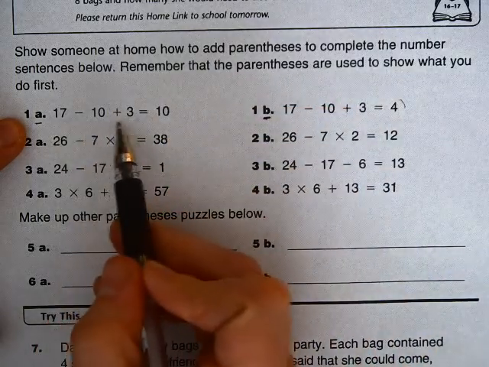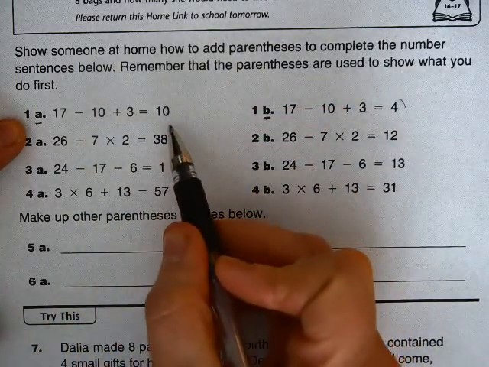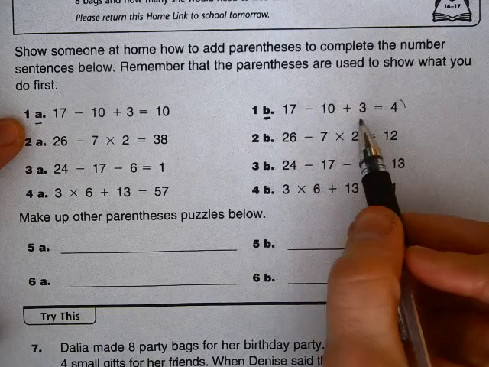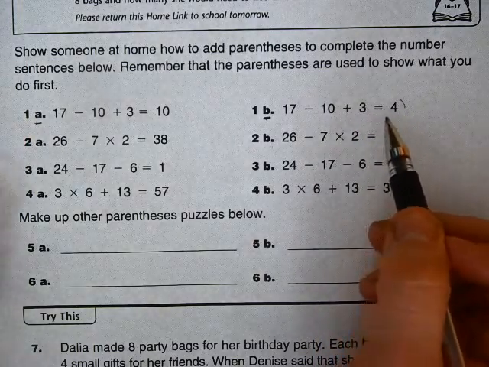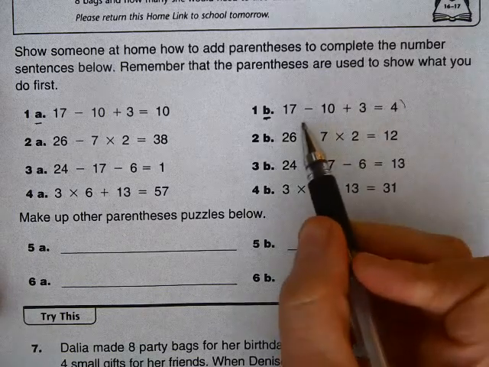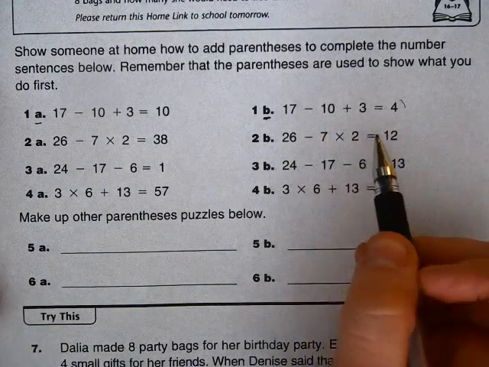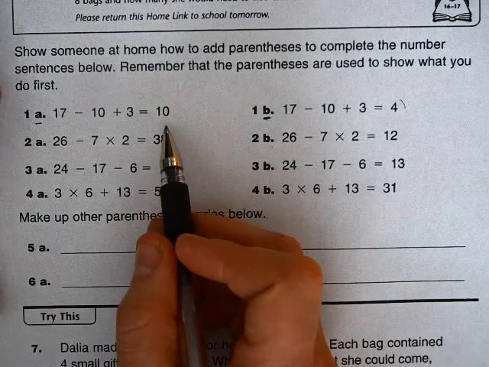So 17 minus 10 plus 3 here equals 10. And 17 minus 10 plus 3 here equals 4. How can that be, you might be wondering? Well, it depends on which we do first. Do we subtract first or do we add first? And the answers in this case give us a hint.